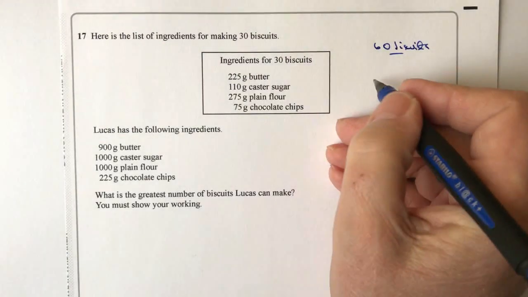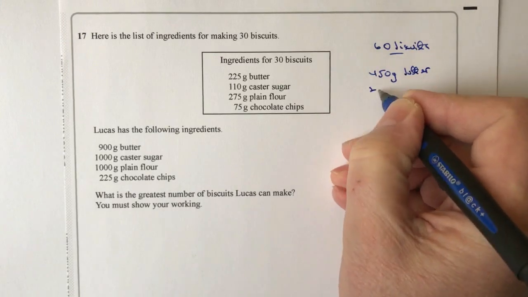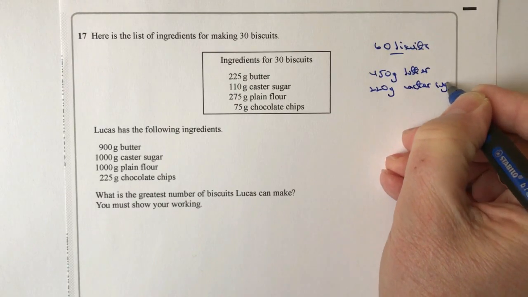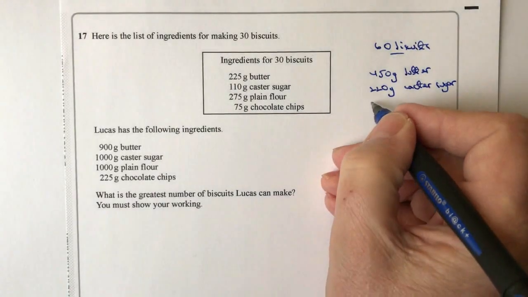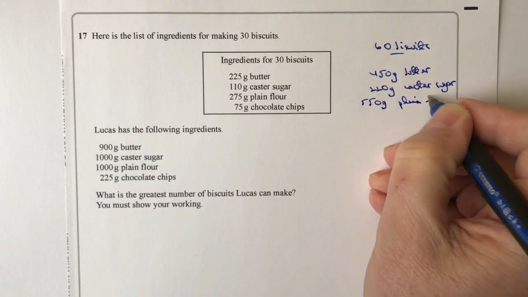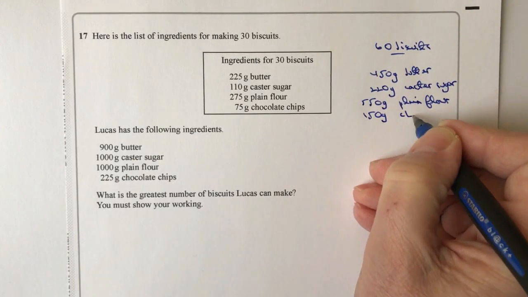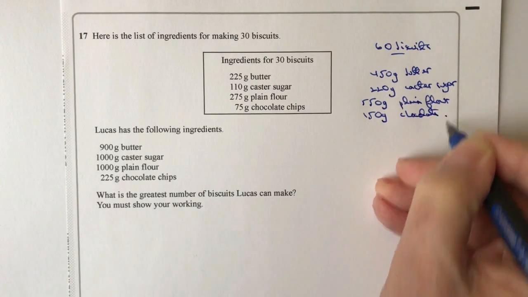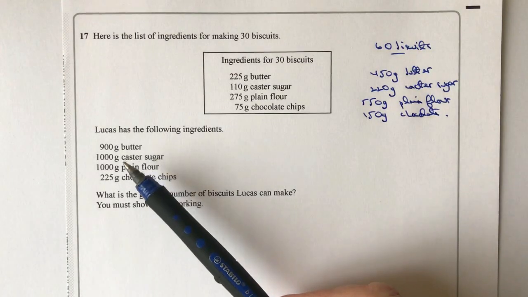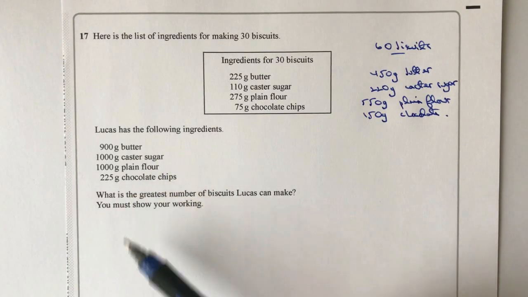So he's going to have 450 grams of butter, 220 grams of caster sugar, 550 grams of plain flour, and 150 grams of chocolate. So I know definitely that he can make 60 biscuits because he's got plenty of butter, plenty of caster sugar, loads of plain flour, and he's certainly got enough chocolate chips.